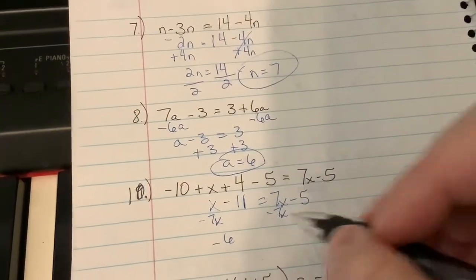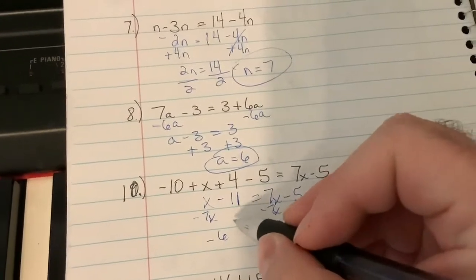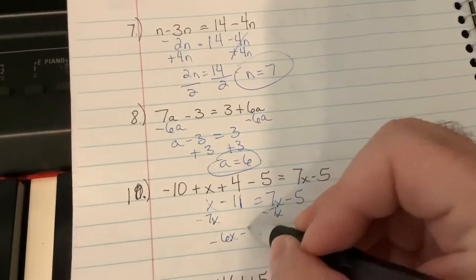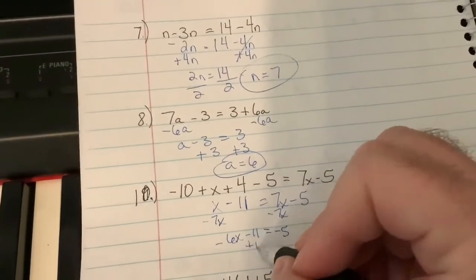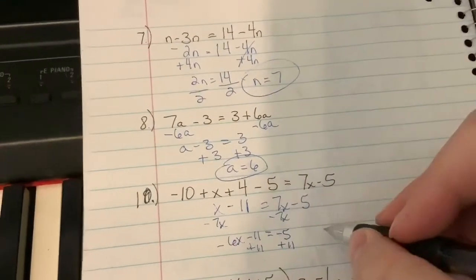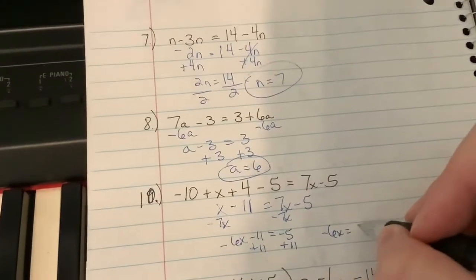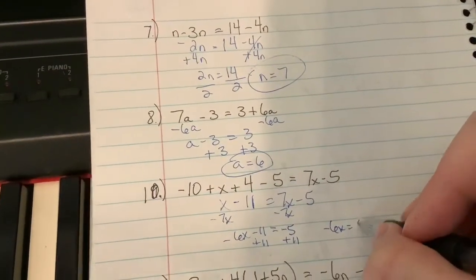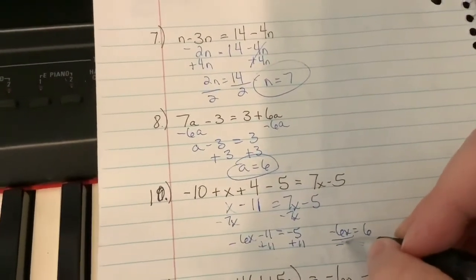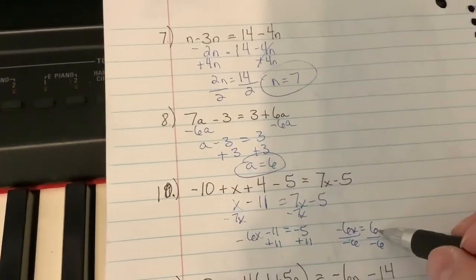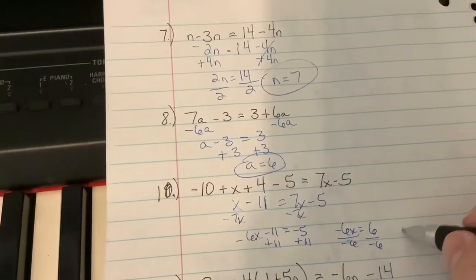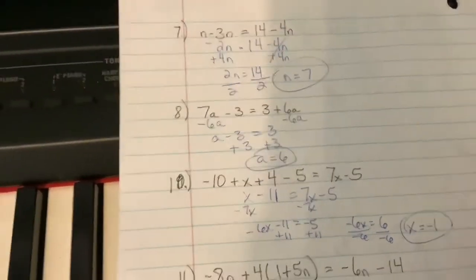Yeah, okay, that's right. Negative 6x minus 11 equals negative 5. And then add your 11. So you get negative 6x equals positive 6, like negative 5 plus 11 is positive 6. Divide by negative 6, x is negative 1.